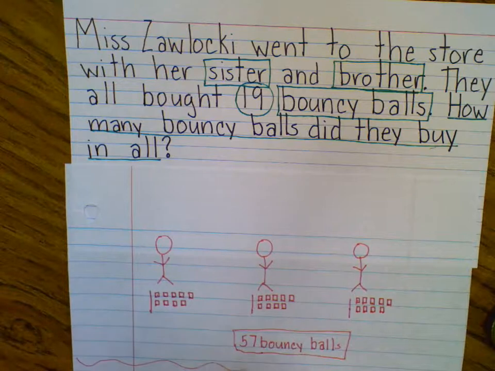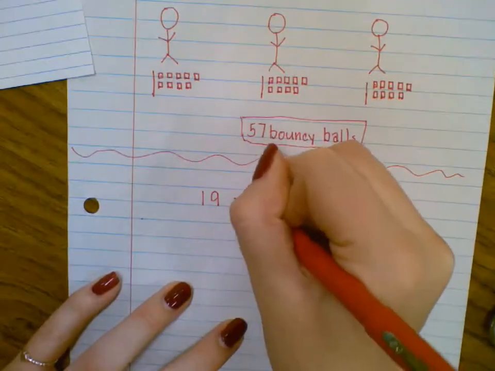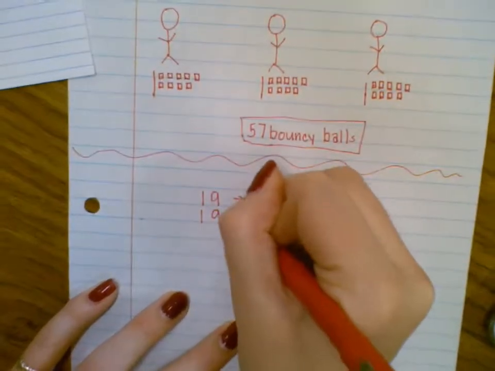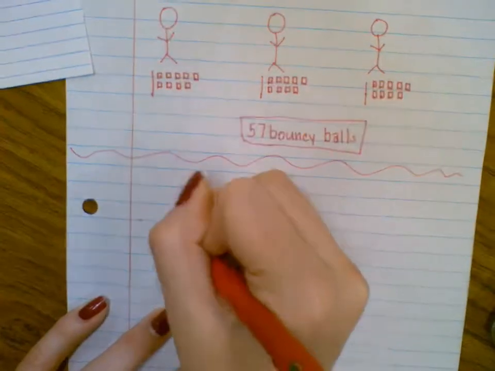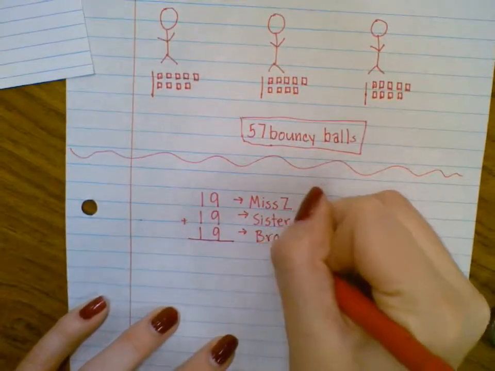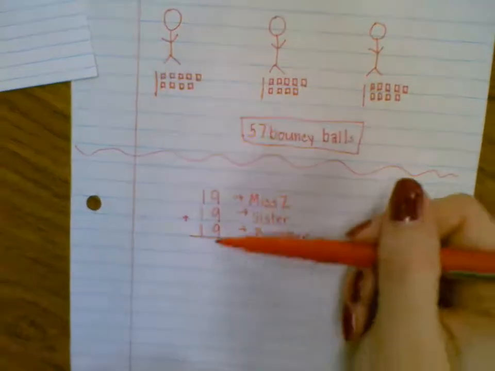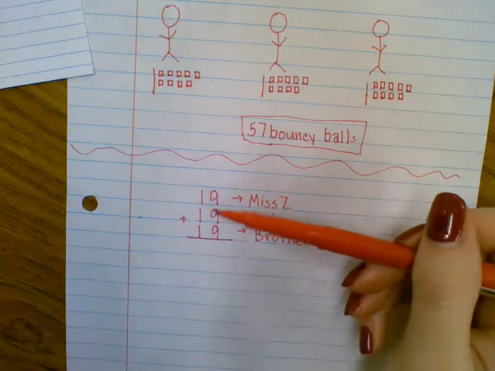So that is one strategy. Another strategy I could use is called repeated addition. So I know that I'm going to have to add 19 for Miss Alaki. I know I'm going to have to add another 19 for her sister. And I know I have to add another 19 for her brother. So if I look here, I'm always going to start adding in the ones place. So I know that 9 plus 9 is 18.